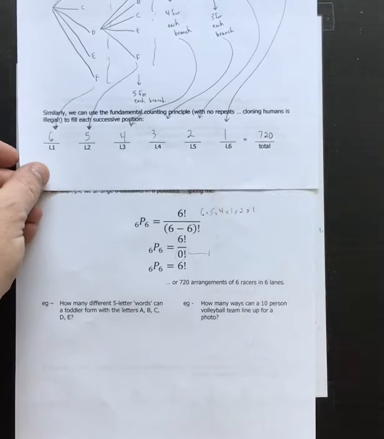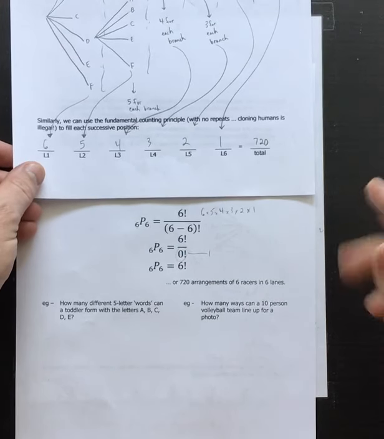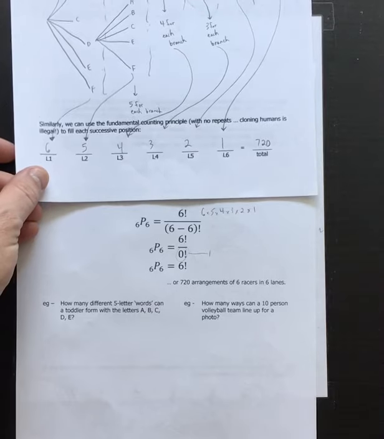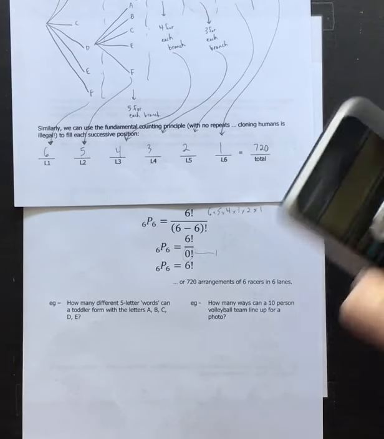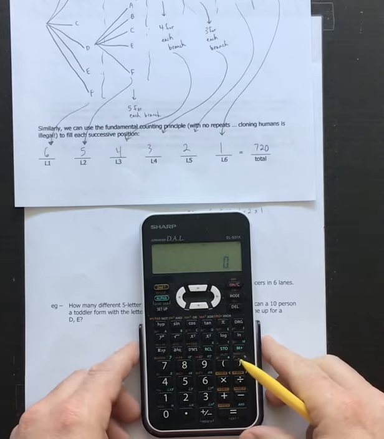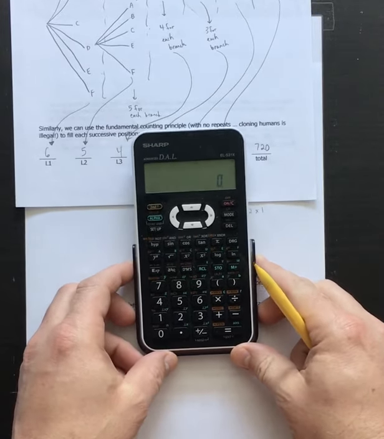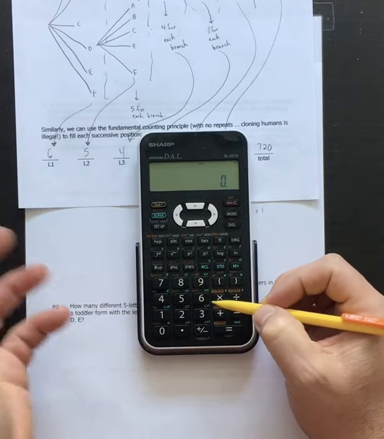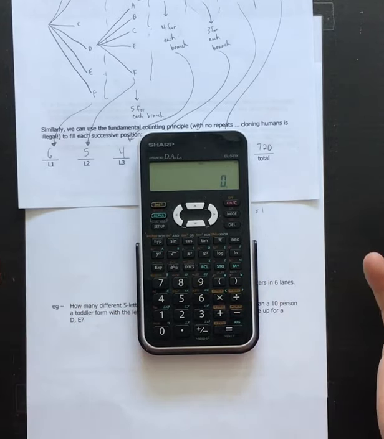Now, there's a little video that you're going to have in this particular section. It shows you how to calculate things, how to calculate factorials in your calculator. On this calculator, and every calculator is different, I have a couple of buttons that are really useful. In fact, I actually have an nPr button right here. If you have this calculator, it's quite useful.